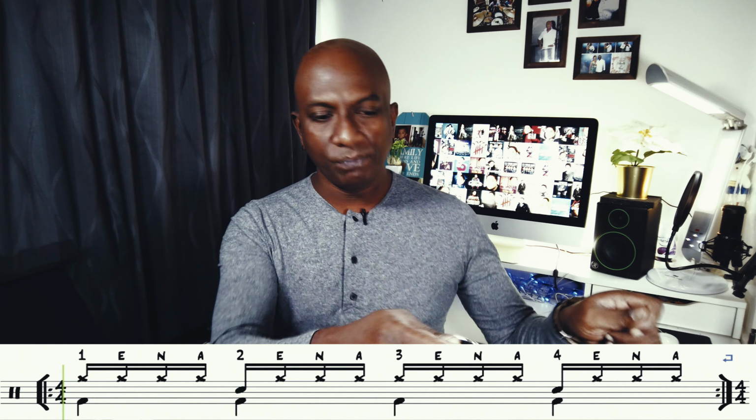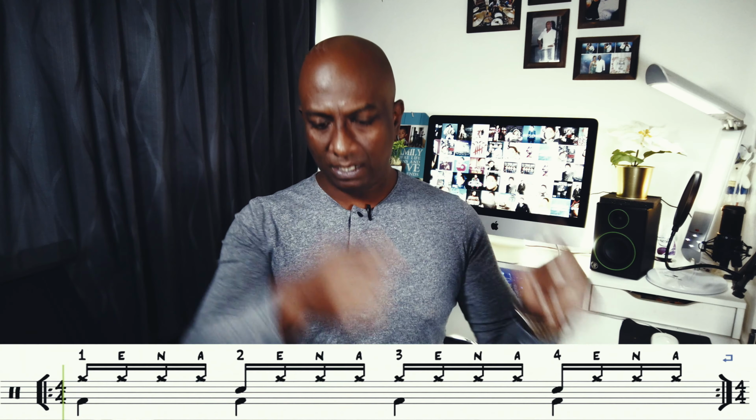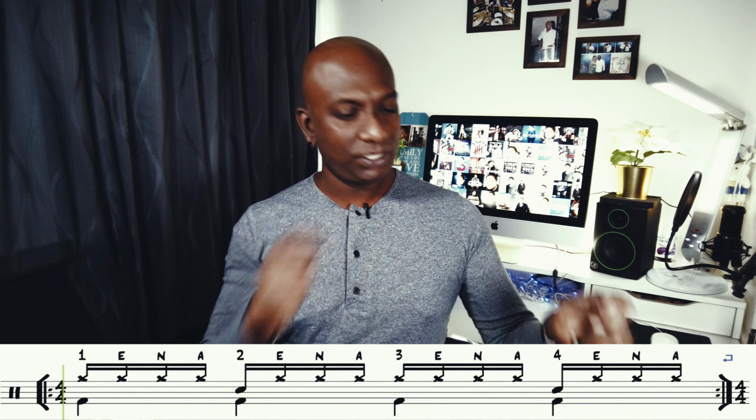All right, next up, we're going to add in the snare drum. Where are we going to add the snare drum? The second and fourth beat. How are we going to do that? I'm playing with both my hands on the hi-hat, so how am I going to hit the snare drum? Simple. 1 E and a. When it comes to the 2, you're going to move your right hand down and hit it on the snare. So 1 E and a, 2 E and a, 3 E and a, 4 E and a. You're just going to move your hand down. I'll show you now. Let's try that.